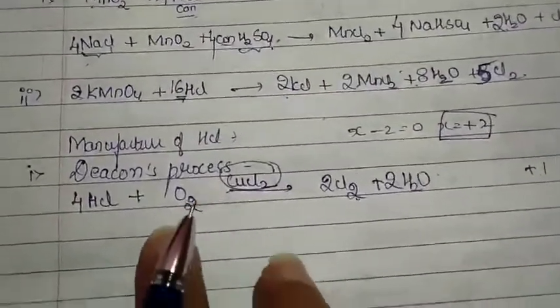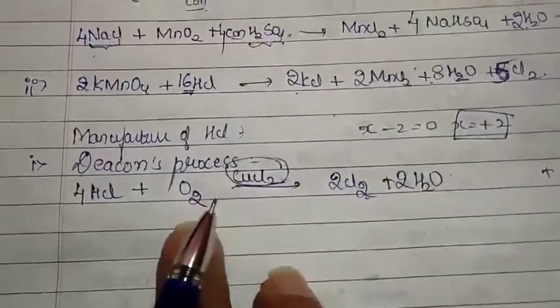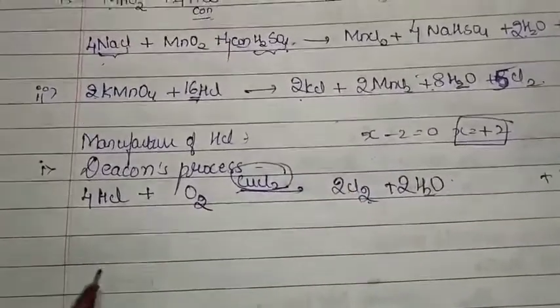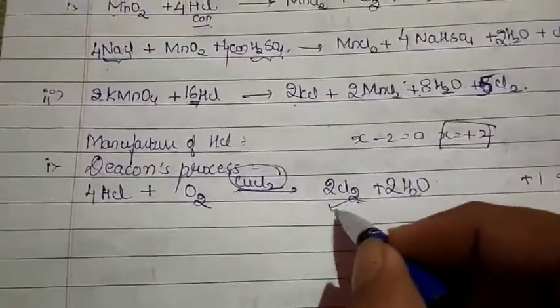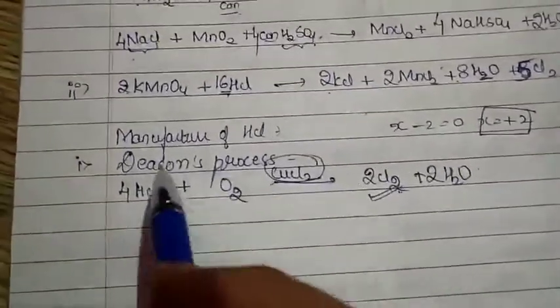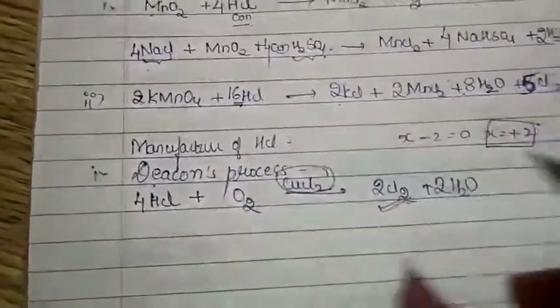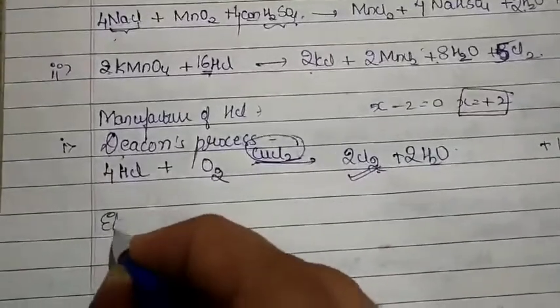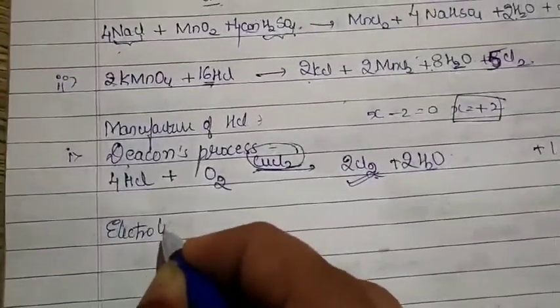Okay, so when you're oxidizing your HCl gas in the presence of your cupric chloride catalyst, we will be getting our chlorine on a large scale. Okay, this is one industrial method by the name called Deacon process. Coming to another process, a well-known process for us, which is your electrolytic process.